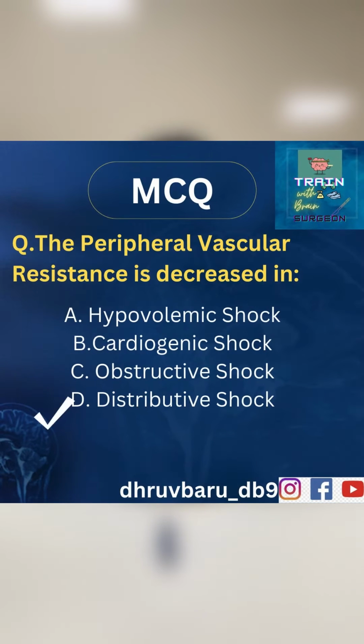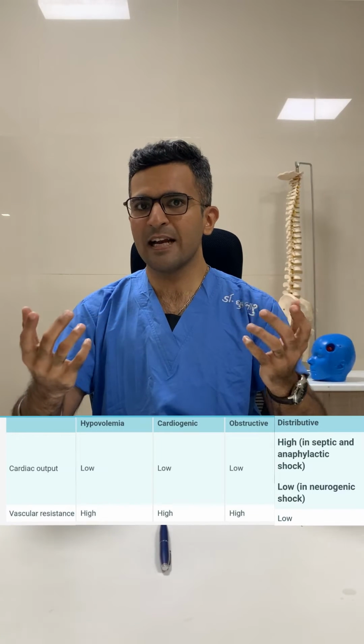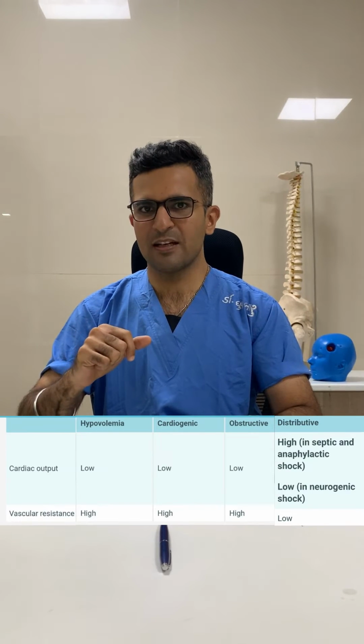So the answer to this question is distributive shock. Now, as I always teach, you have to split the word. Distributive means what is distributed? So the blood is redistributed from the center to the peripheries, and that's why the peripheral vessels are dilated. And how do they dilate? There will be a decrease in vascular resistance.